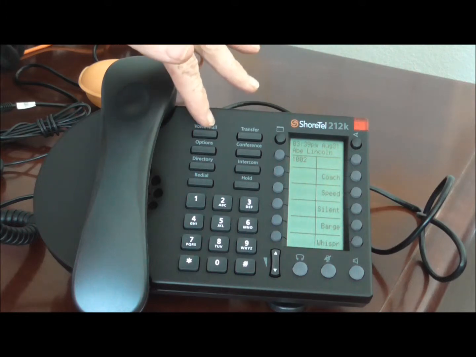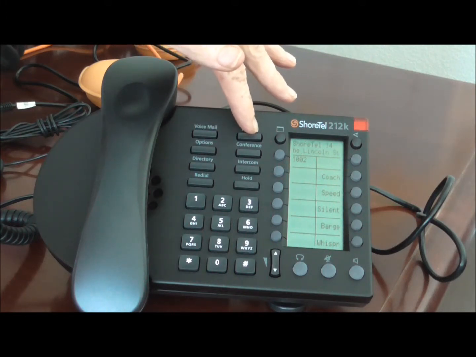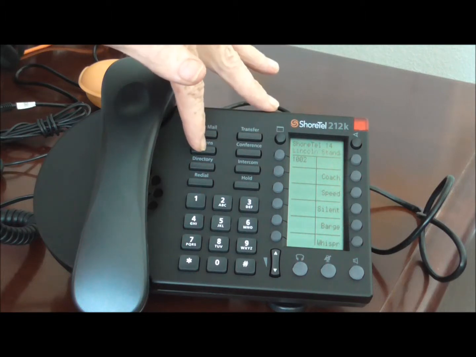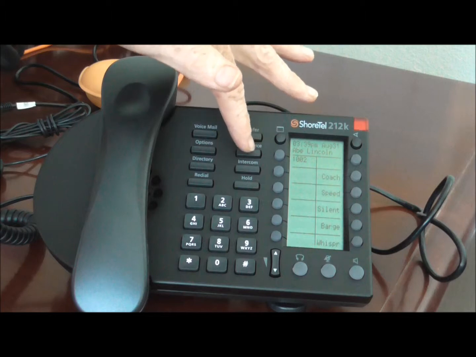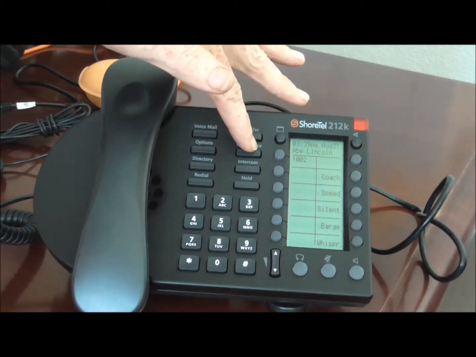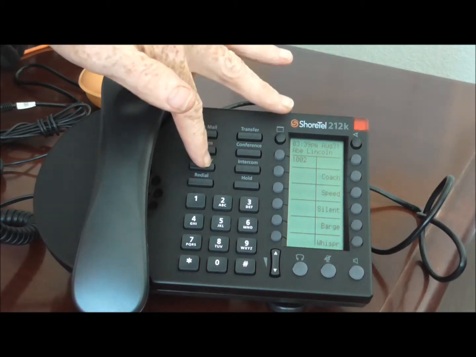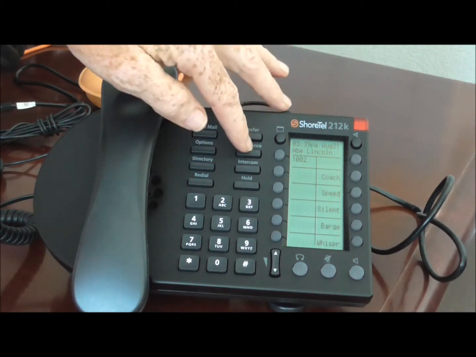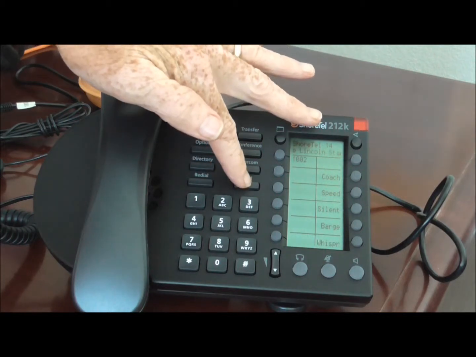So then we have a voicemail button, which obviously accesses voicemail, a transfer button to transfer calls, options for your phone, we'll show you that, the ability to conference in a third party, the directory, so you could actually navigate through the directory and call people immediately, an intercom button, redial and hold.